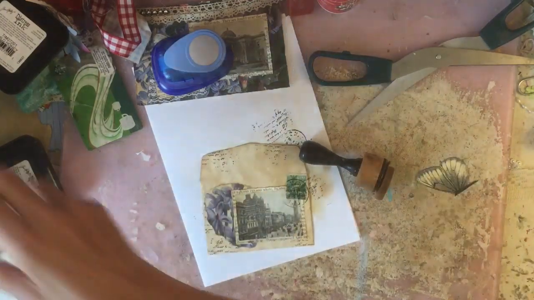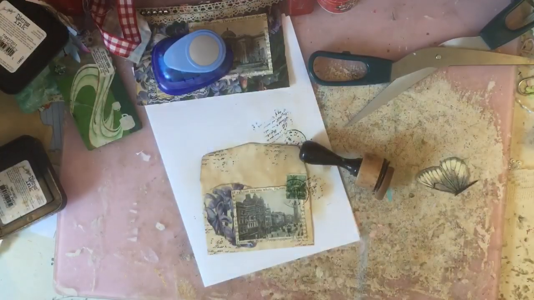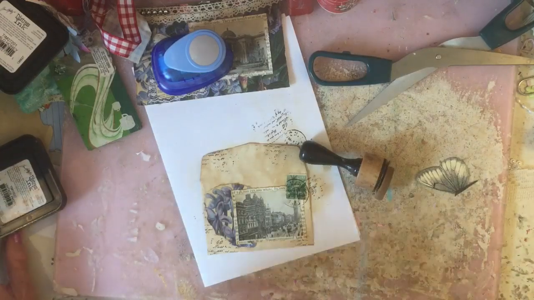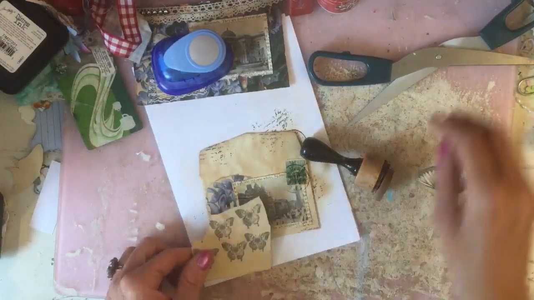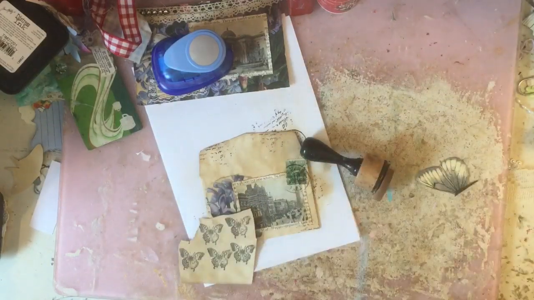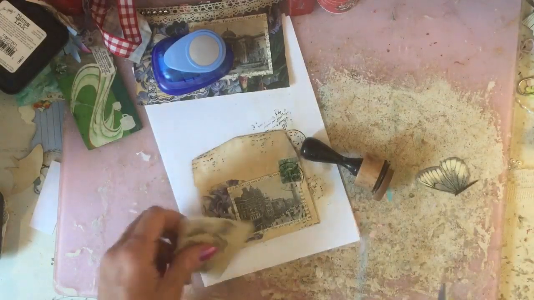I'm just having a look to see whether I've got my little Martha Stewart butterflies anywhere. I don't see them anywhere. Hold on. Can't actually see them anywhere, which is a bit annoying. I've got these butterflies here, but they might be a bit too big, so let's just cut one out and see.